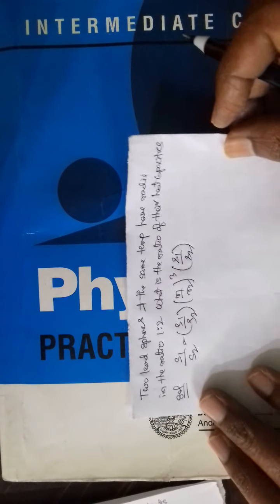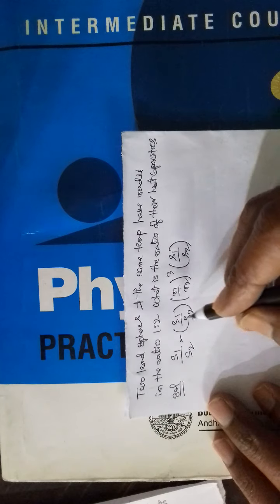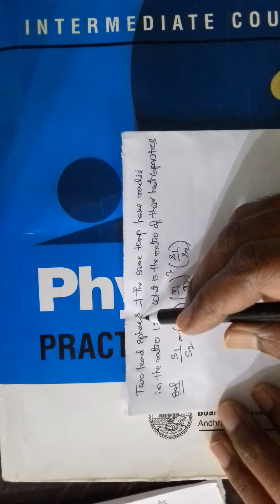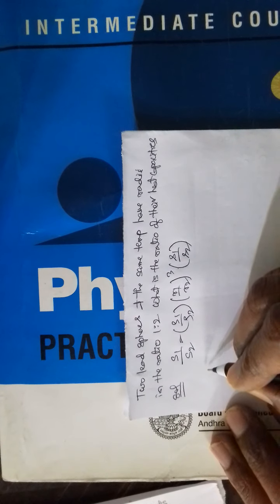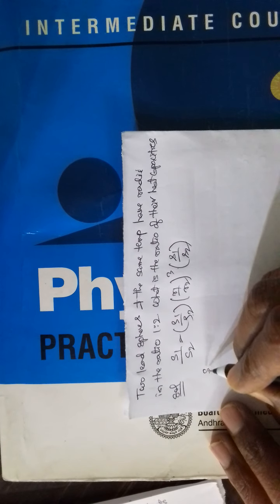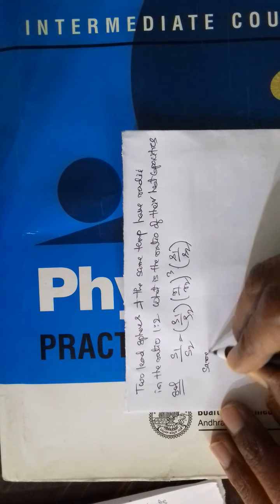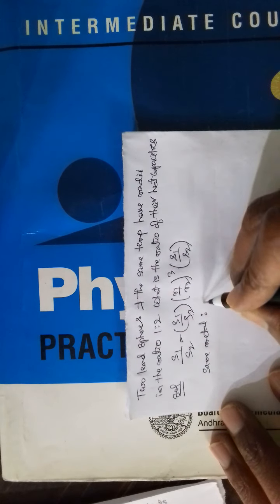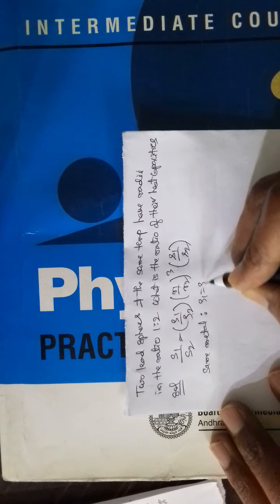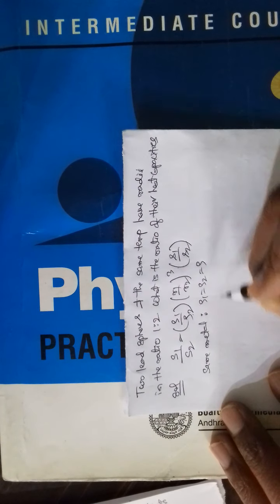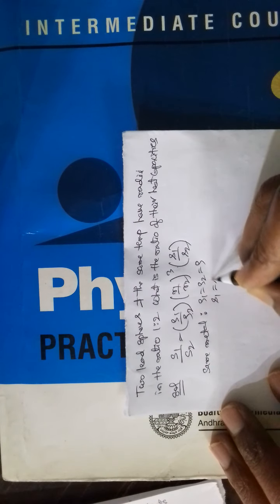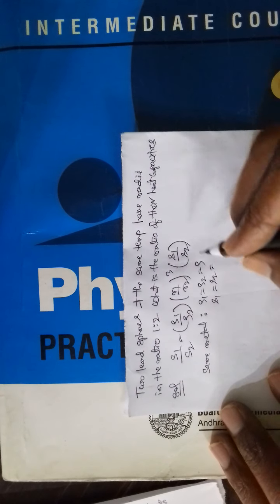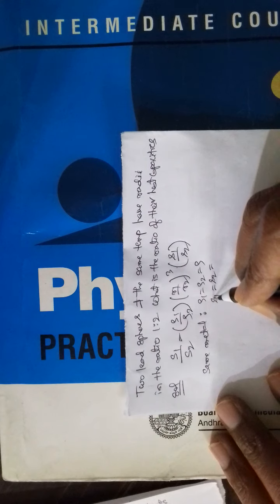Now first, rho 1 by rho 2, is it given? Two lead spheres, same metal, therefore the densities will be the same.